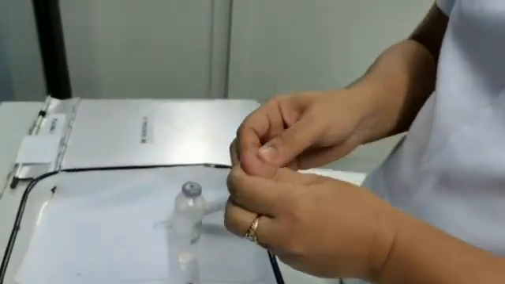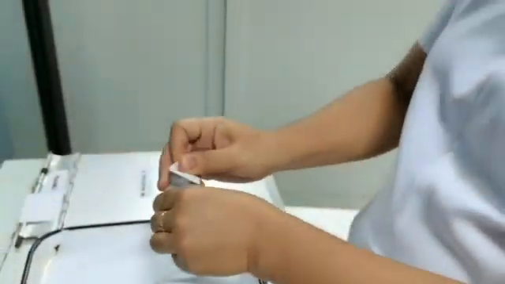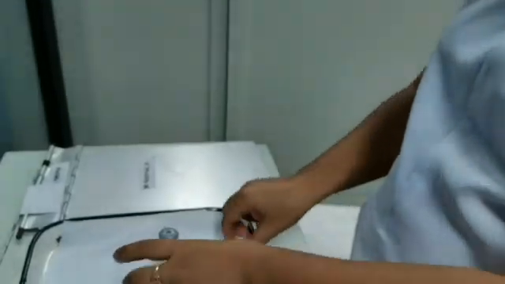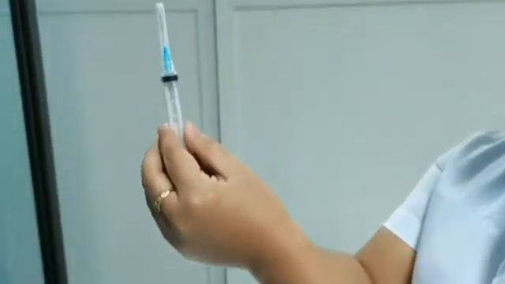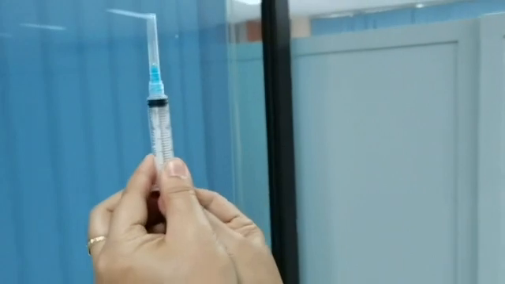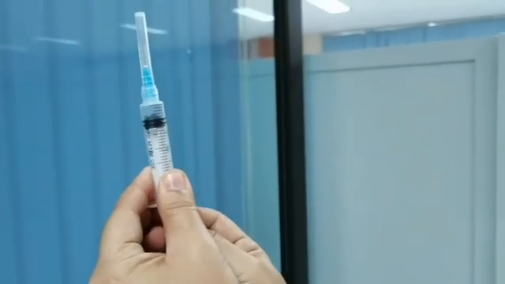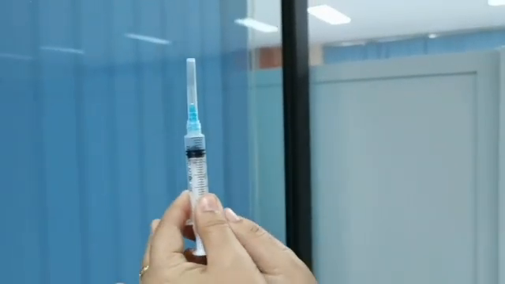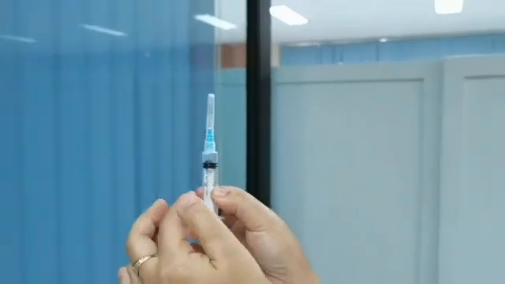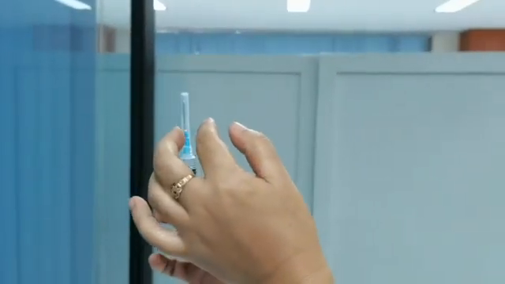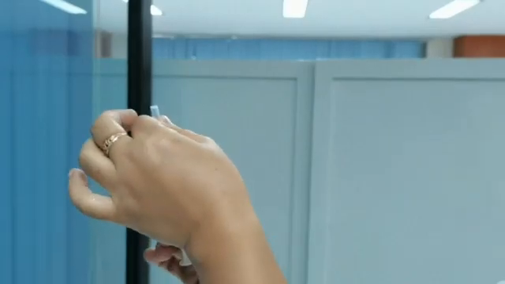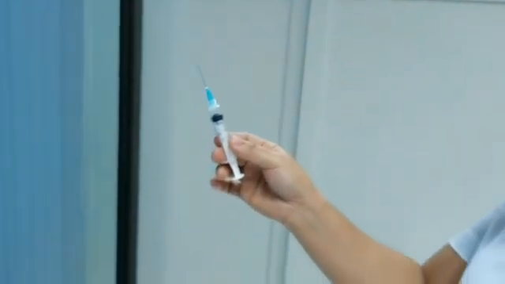Pull end of plunger back to fill syringe with a volume of air equal to the amount of solution to be drawn up. Do not touch the inside of the plunger. Remove needle cap and needle if necessary.